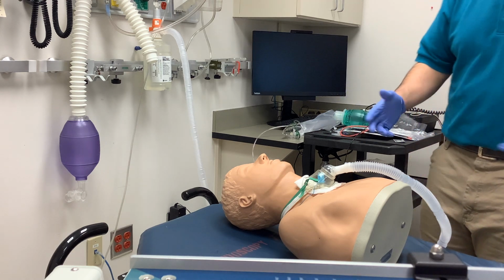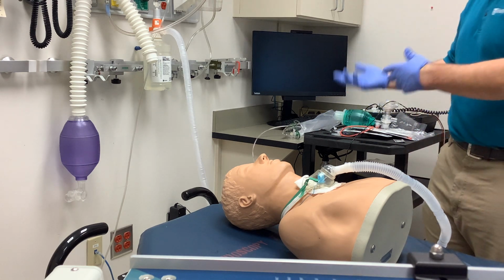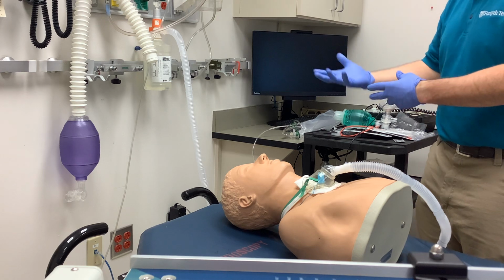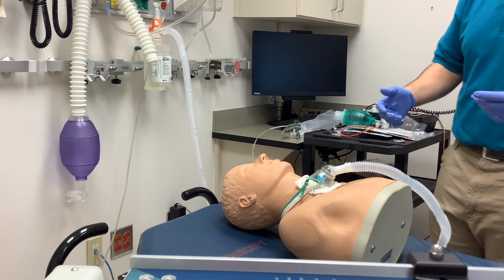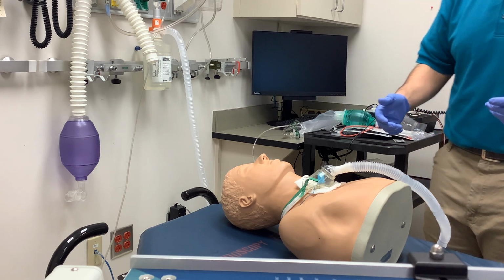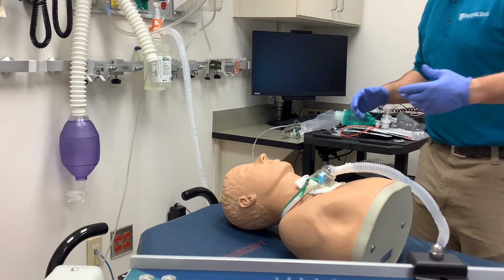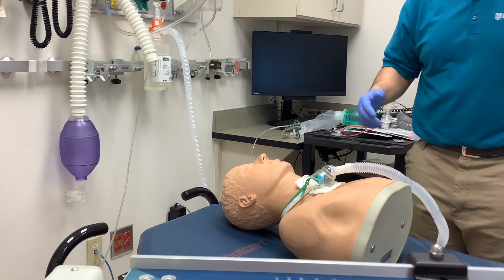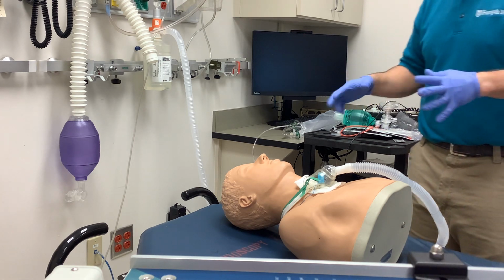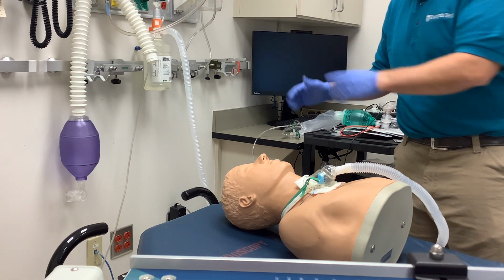Now, I will tell you, it takes a little bit of coordination. That wasn't terrible to be able to maintain a sterile field to go through and do that. But I'll show you an adjunct that you can utilize in the future without having to utilize sterile technique per se.